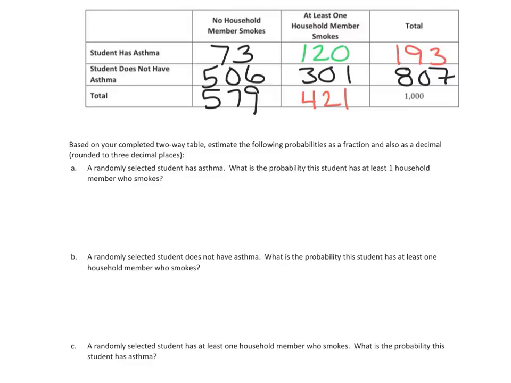So now these questions are really nice to answer. Based on the frequency table we just made, let's say a randomly selected student has asthma. So I'm selecting somebody with asthma, so I'm going to this line. What is the probability that at least one household member smokes? If I have asthma and one household member that smokes, that's 120, but probability means out of the total. So it's 120 divided by 193.